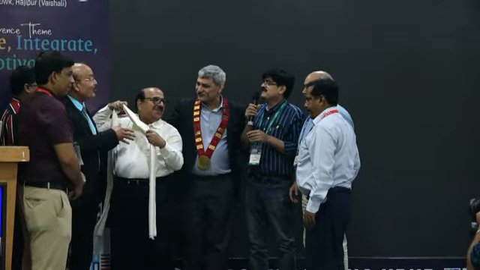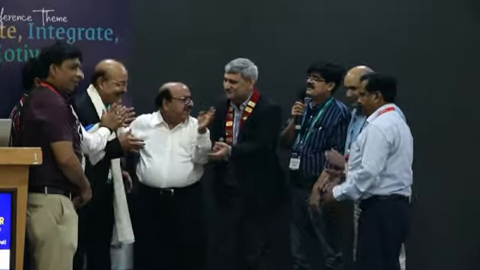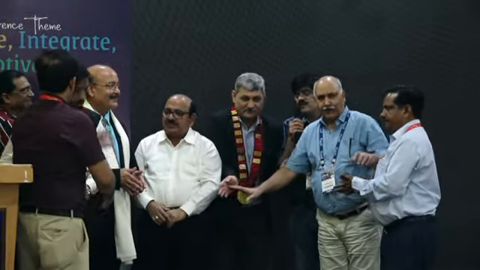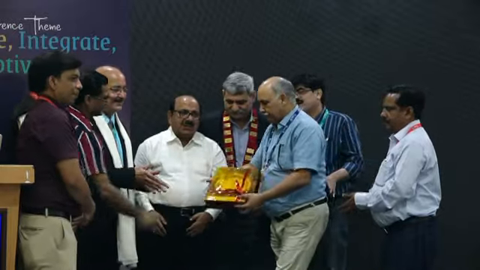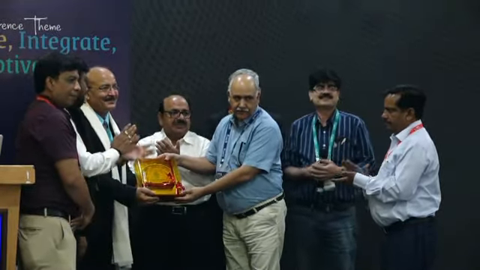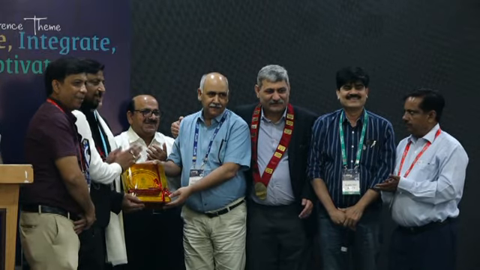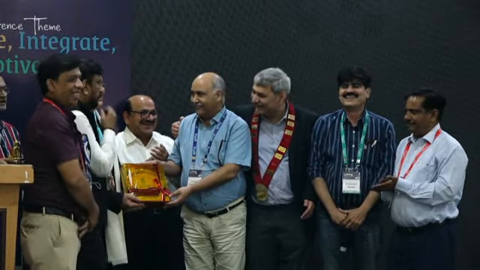Shawl given by Dr. S.N. Saraf sir and memento by Dr. Bharat Singh sir. Thank you, sir.